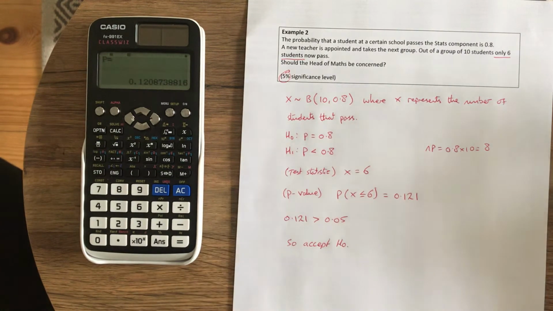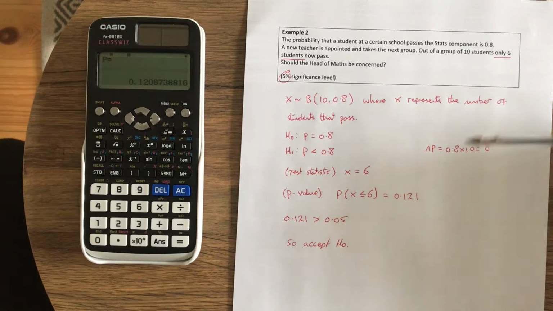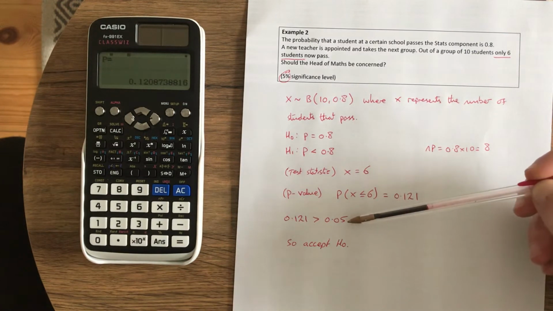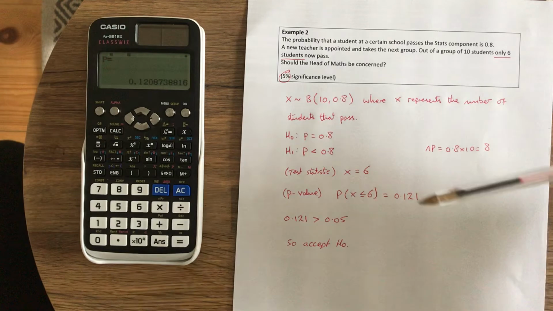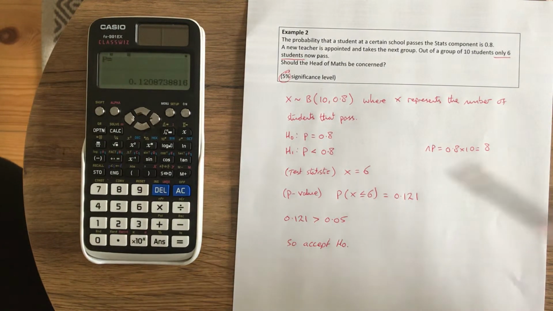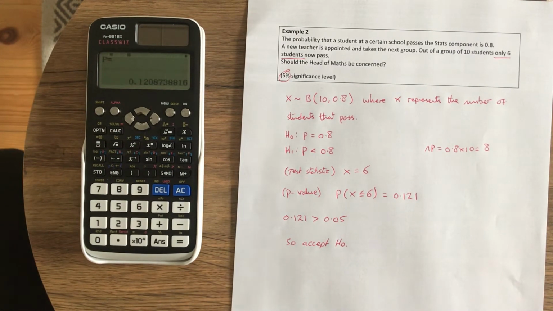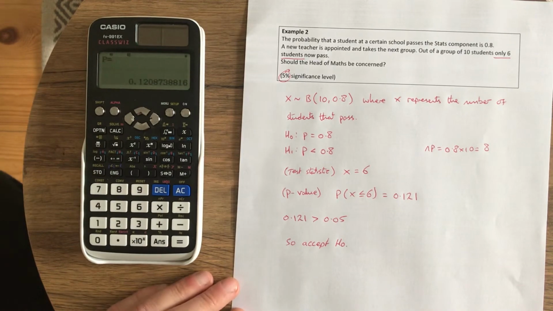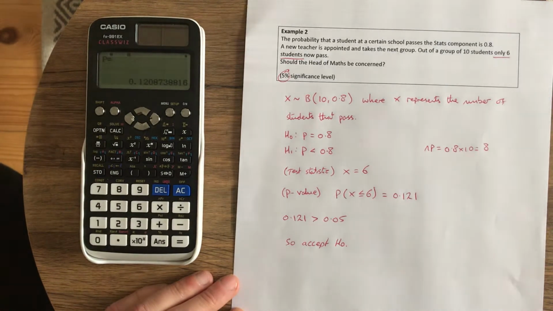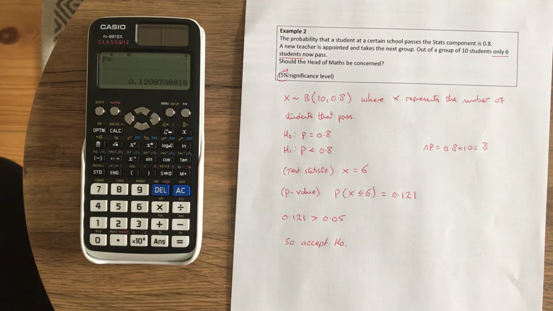Now obviously if we'd have been given a lower number than 6, our probability here would have also been lower. And if that probability was less than 0.05, then we would have rejected our null hypothesis. And we'll look at an example where we'll do that in a second. Just to finish this question off, now we've accepted our null hypothesis, we do just need to give a conclusion. And the conclusion will always comment on our alternate hypothesis. Our alternate hypothesis is whether our head of maths should be concerned.